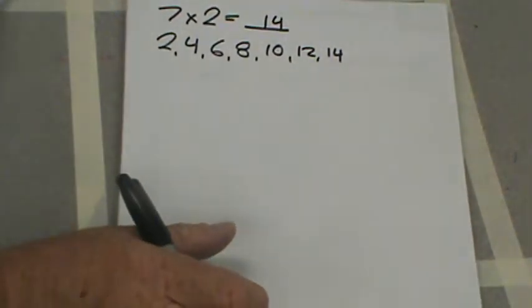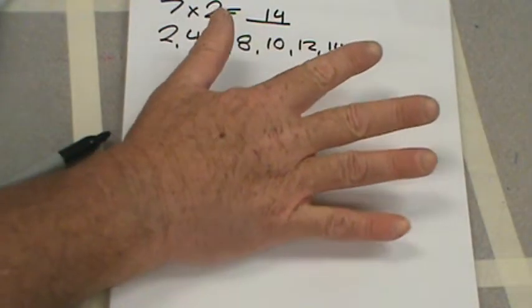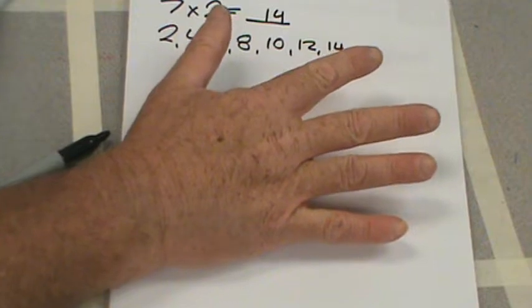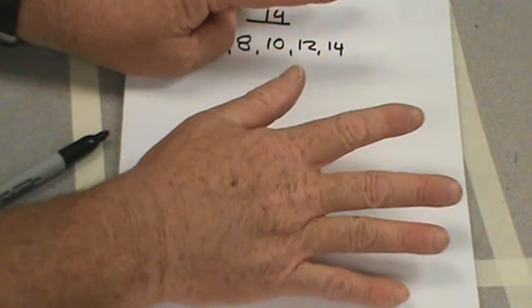So that's 14. All right? Let's start from 10 to find our answer more quickly. So show 5 fingers all at once to show 10. Now count by 2s from 10. 12, 14. Pretty easy to do.